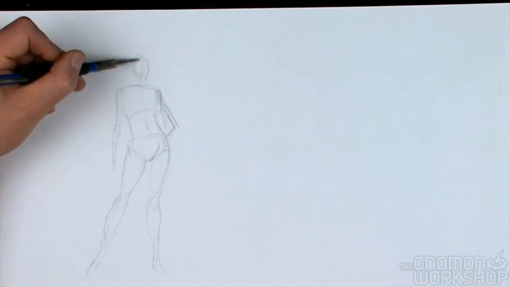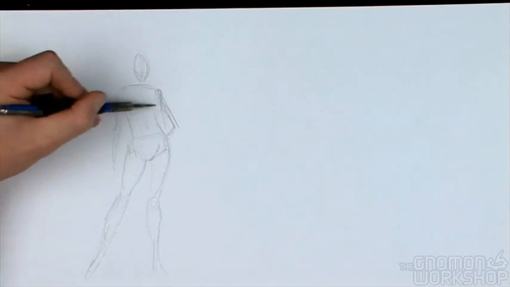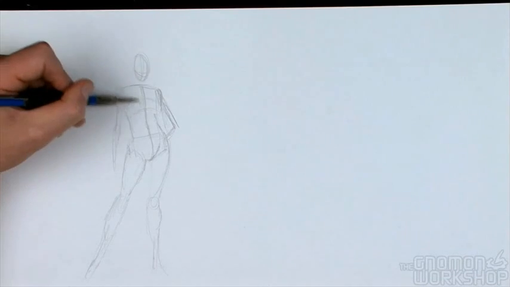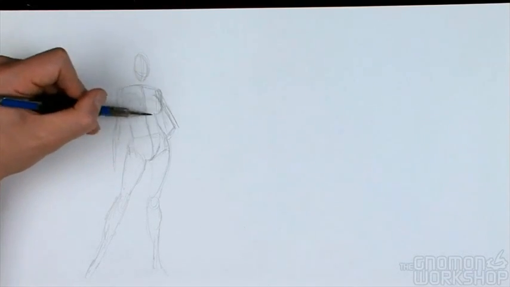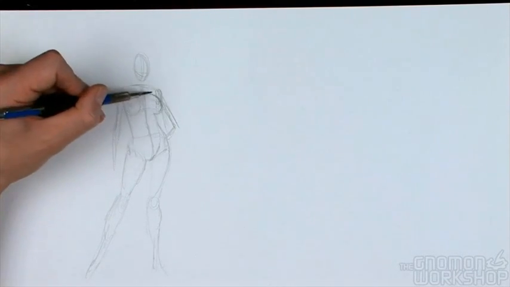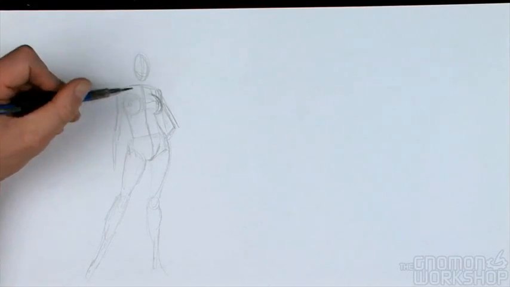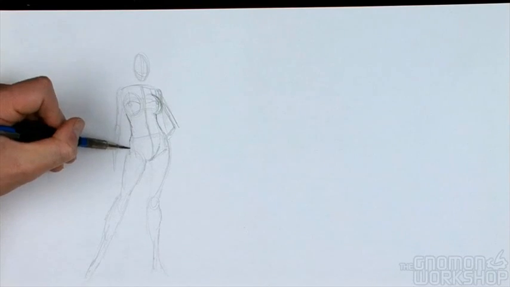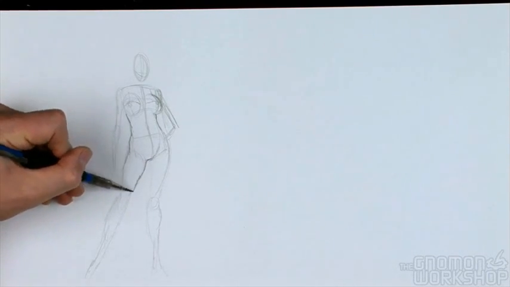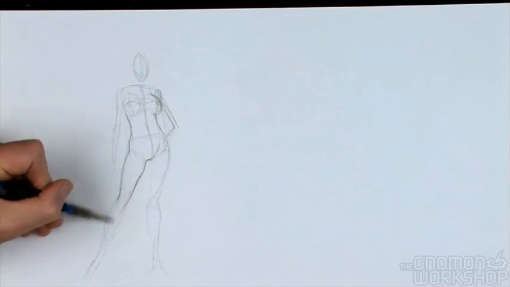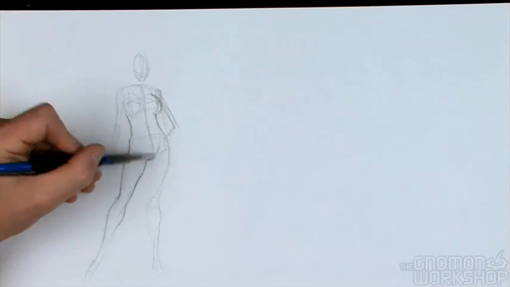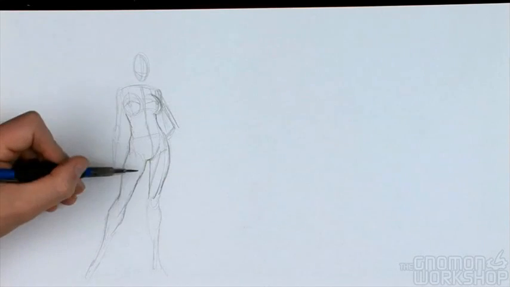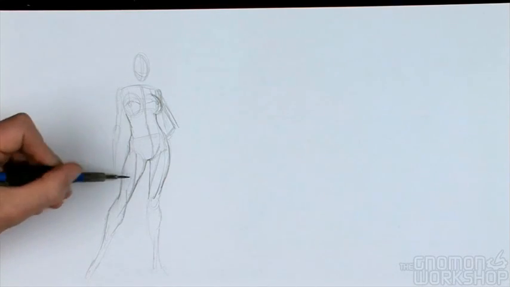So you can see proportionally compared to my chest, my pelvis is much larger. I always define the breasts with little circles where I guess the nipples would be, but I do that because it gives me a center point, and you can see I've drawn lines like a grid. It makes them volumetric for me rather than just flat circles on the chest.